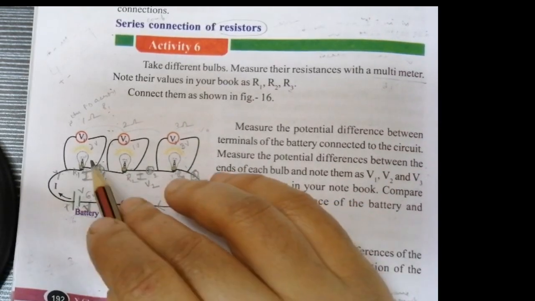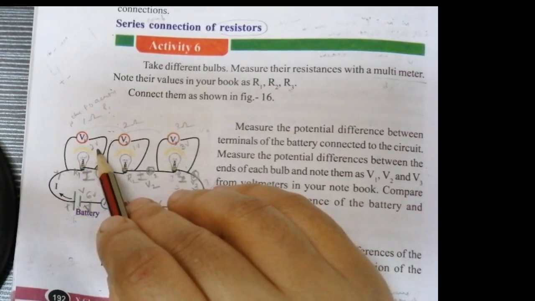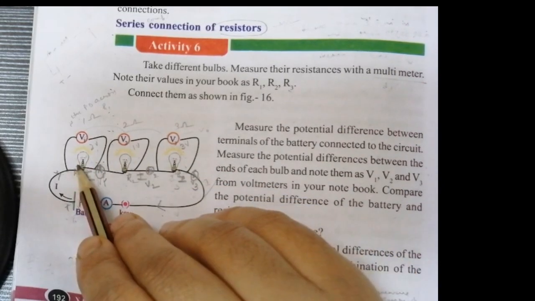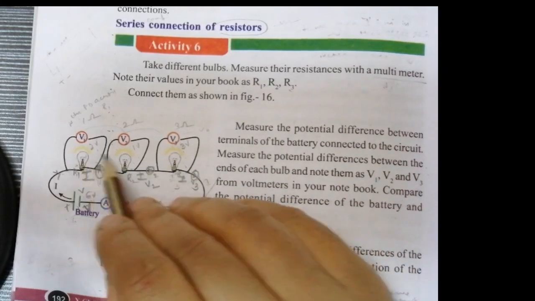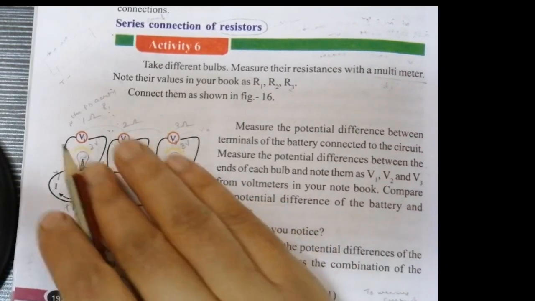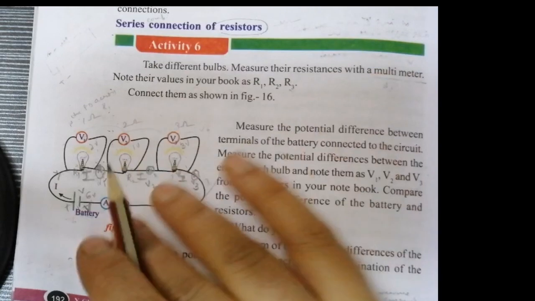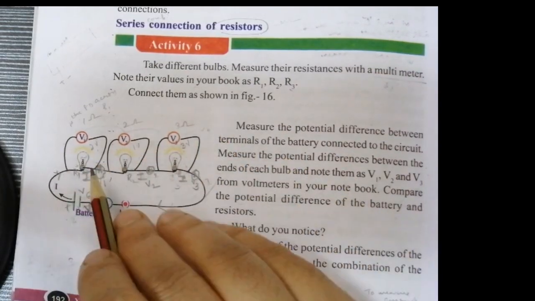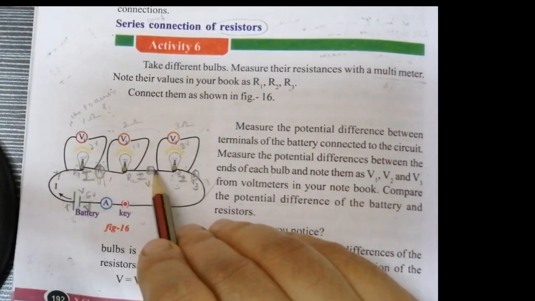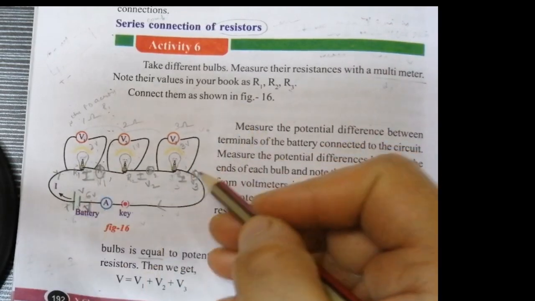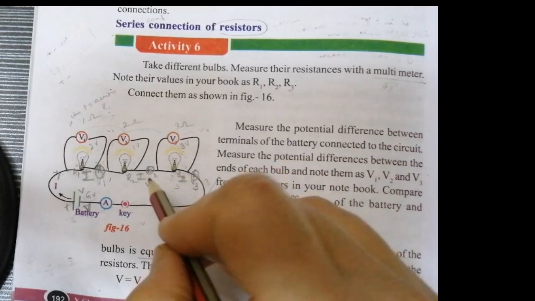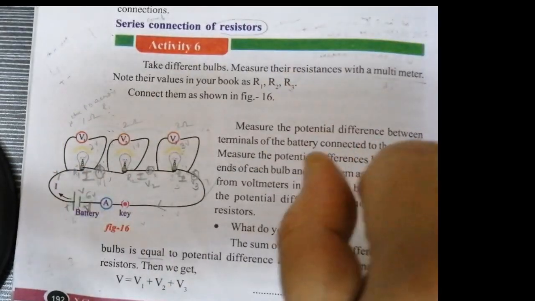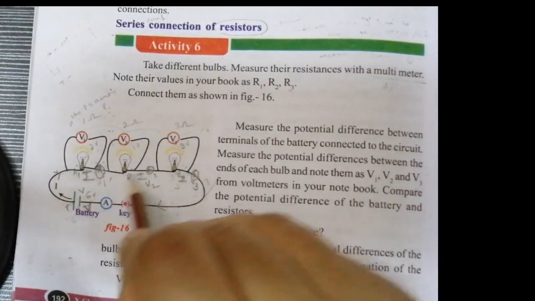It means we can't tell that 6 volts means 2 volts each. Depending upon the usage, a resistor may take 2 volts, or some resistor may take 1 volt, this may take 1 volt, or this may take 2 volts. Depending upon the usage of the resistor, the voltage may differ, but the 6 volts will be distributed between these 3 resistors, like 2, 1, 3 or 3, 1, 2.